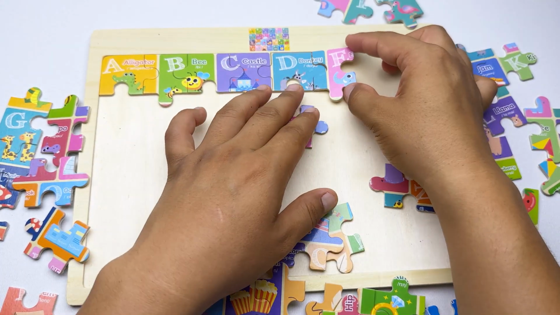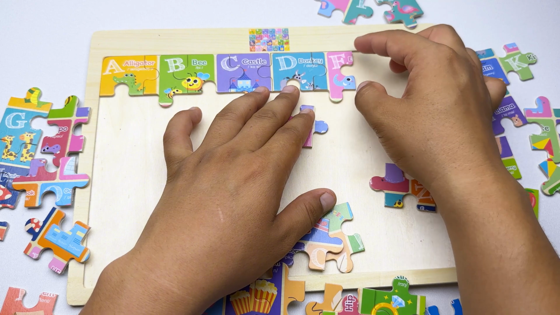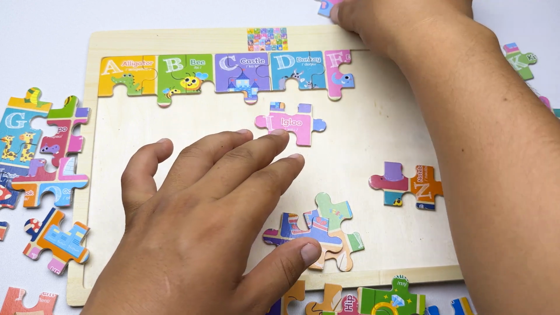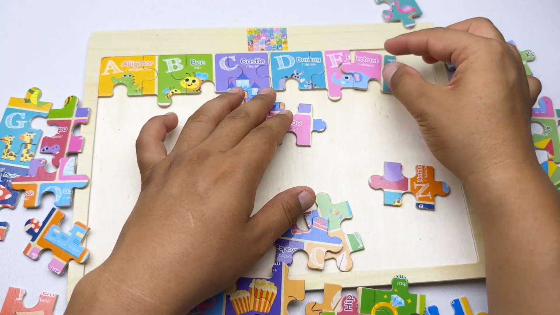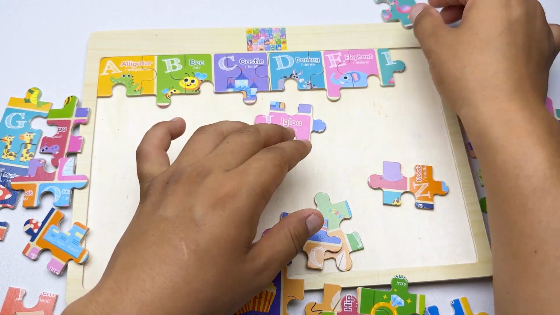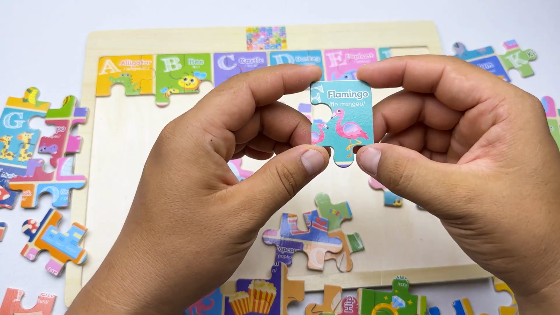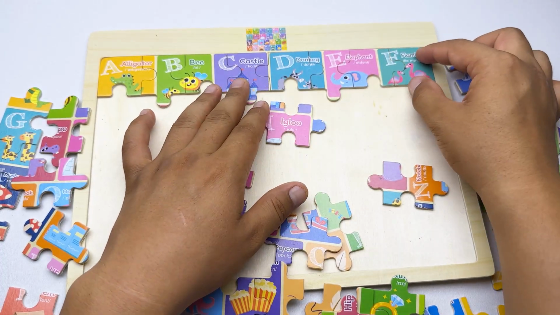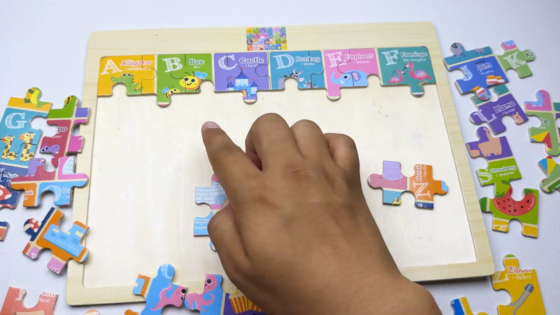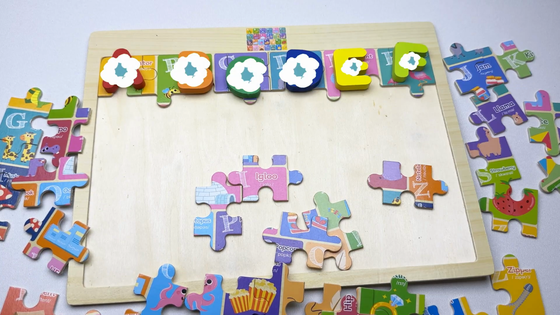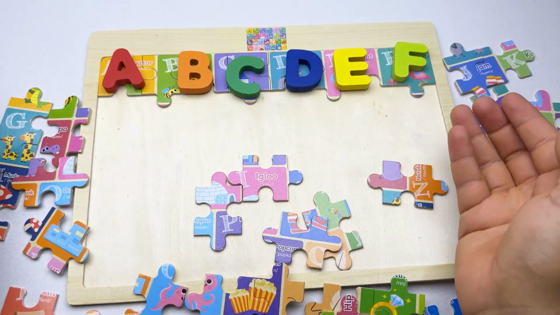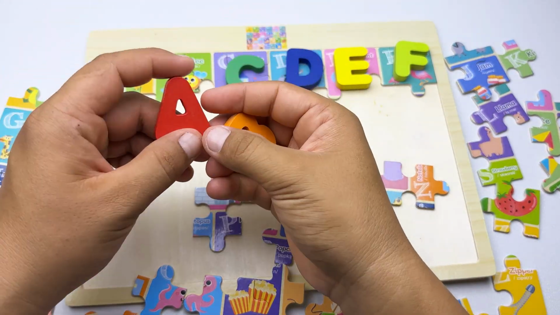Letter E. E is for elephant. F is for flamingo. A, B, C, D, E, F. Wow, we found 6 letters.